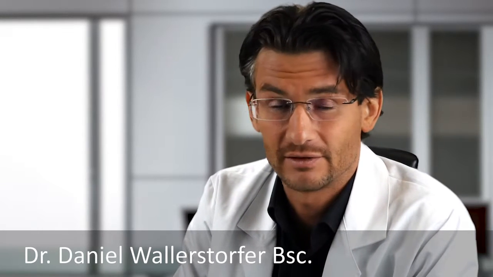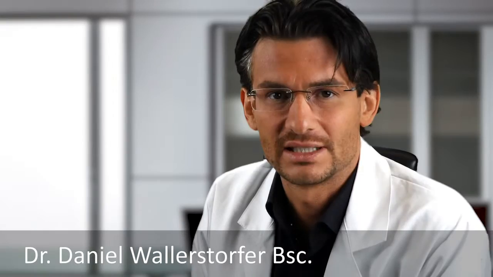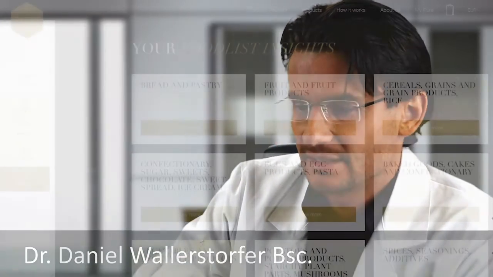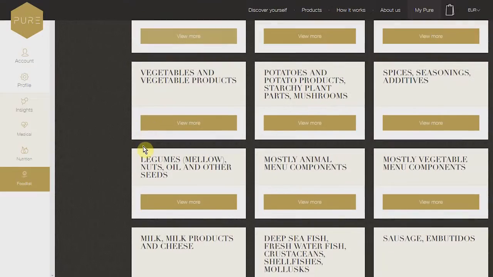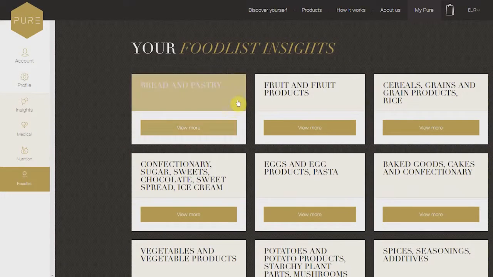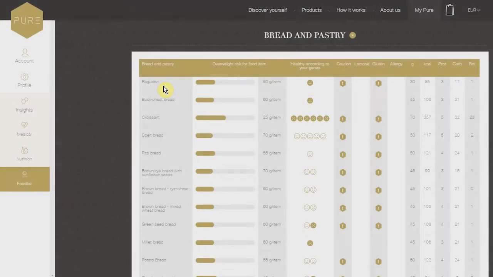The food list is probably one of the most important sections of this program. Here we have a lot of different categories of food, with more than 900 different types of foods that were evaluated based on your unique genetic profile. If you click on food list, you will see all of these different sections. If we, for example, try bread and pastry, you will come to this section.